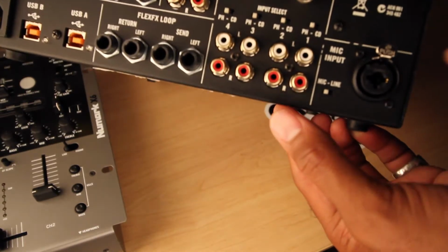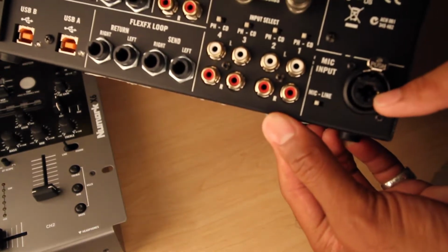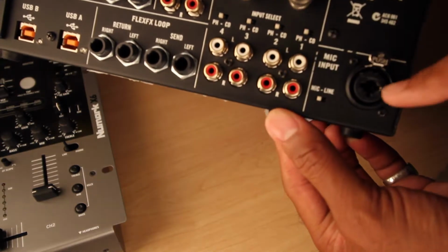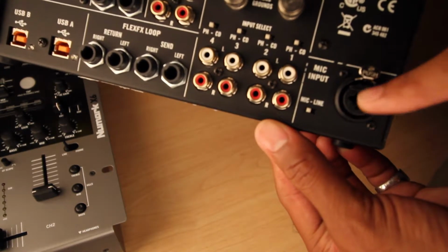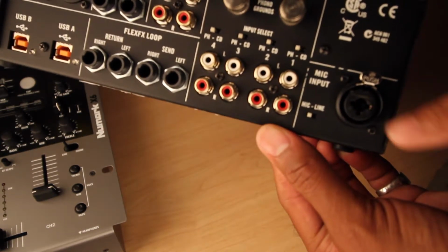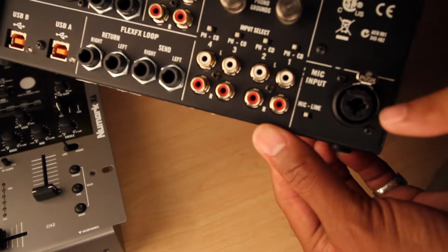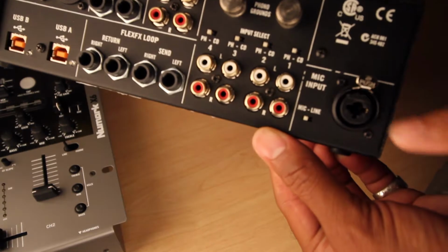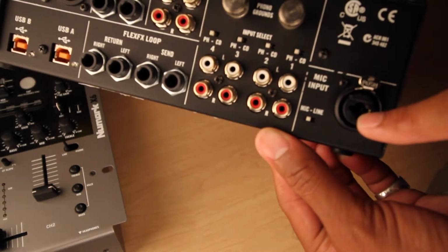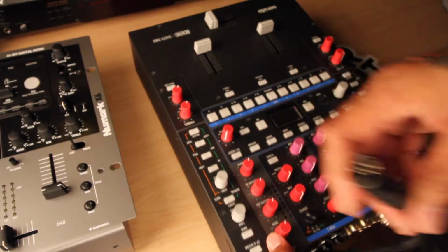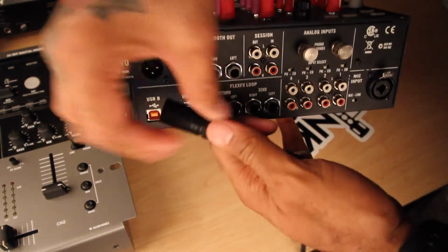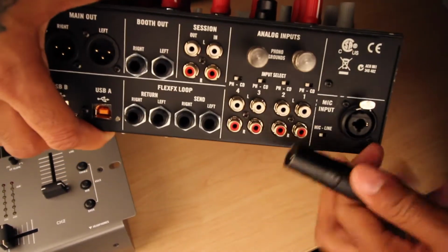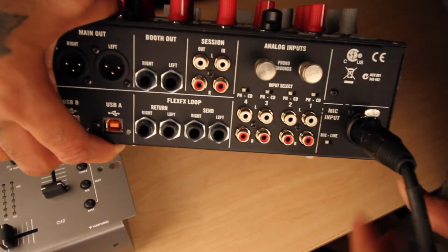Now, what you'll notice cool about this particular mic input, there's two different ways you can plug a mic in. And anytime you see something like this on the back of a speaker or anything, this is two different things. This is an XLR in and a 1/4 inch in. Let me show you. XLR in.